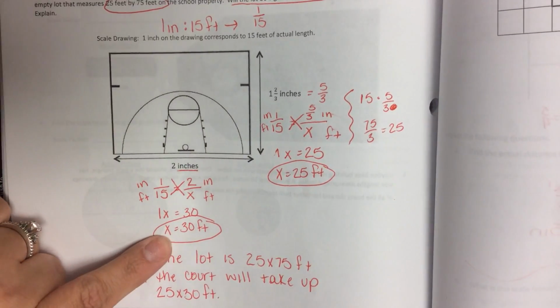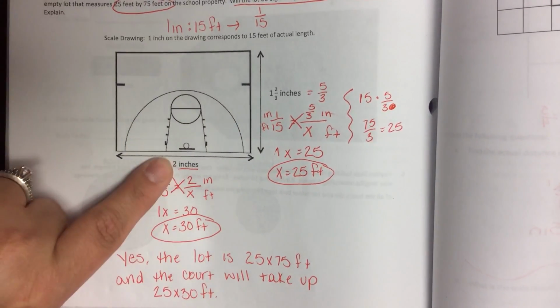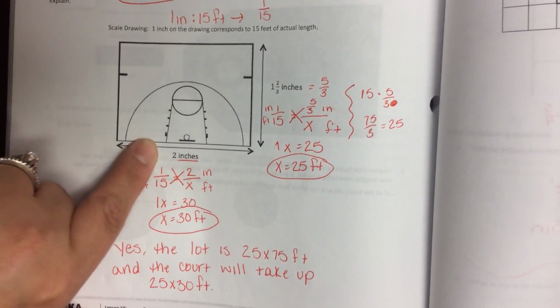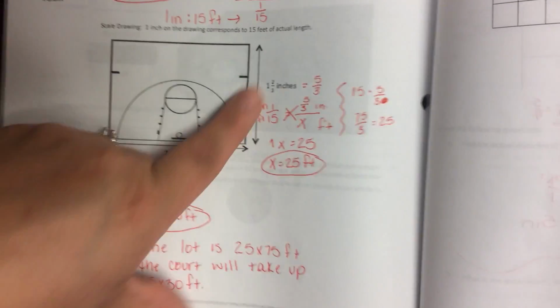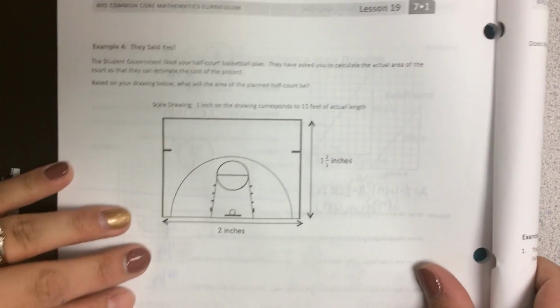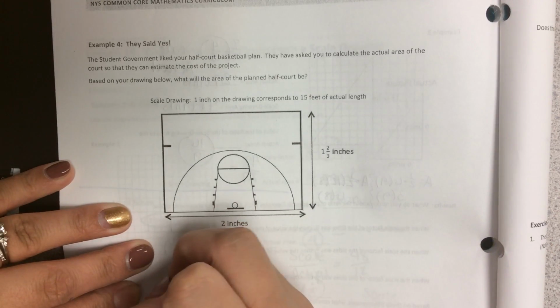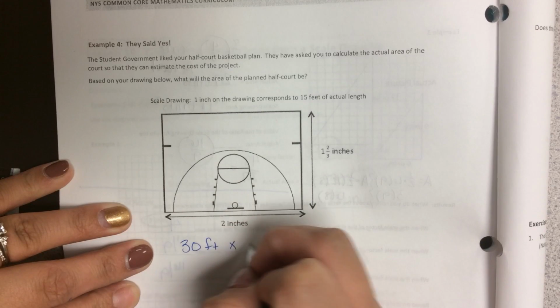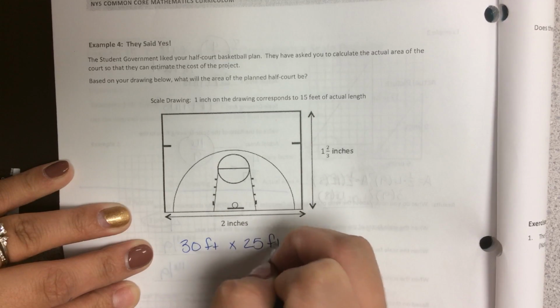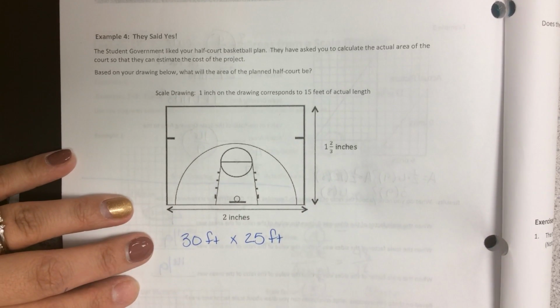We already knew that it was 30 feet in the 2-inch direction, and it was 25 feet in the 1 2/3 direction. So let's write that down because we're going to need that. So it was 30 feet by 25 feet, right?